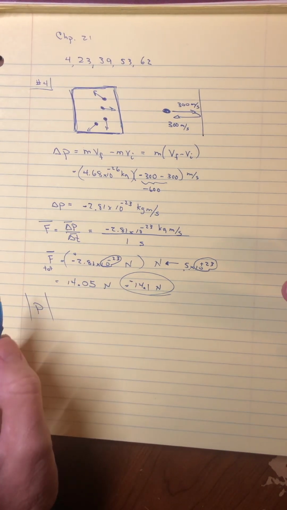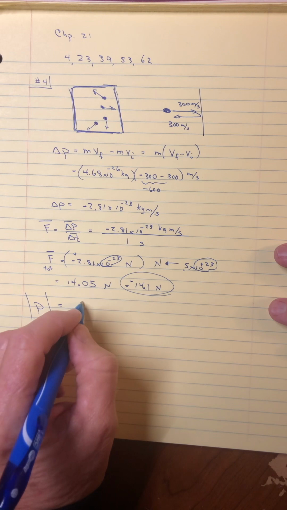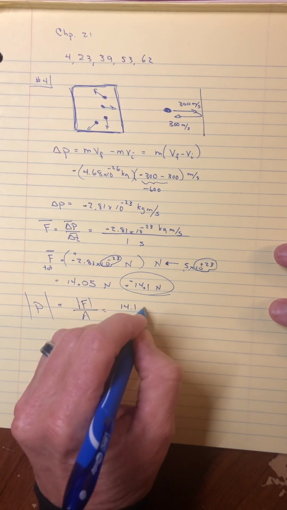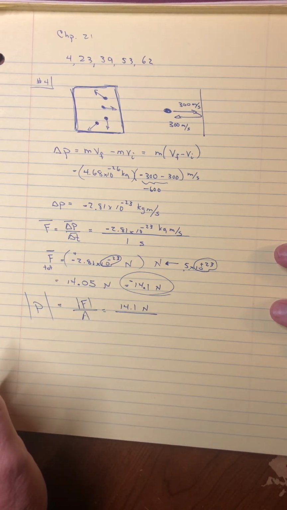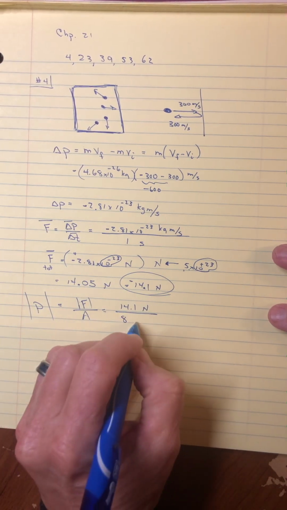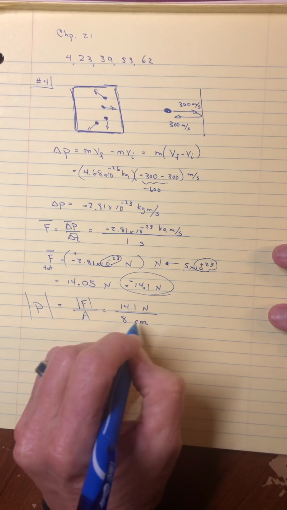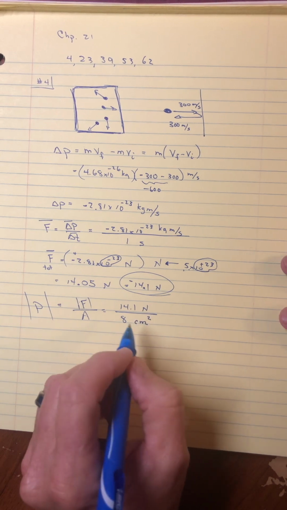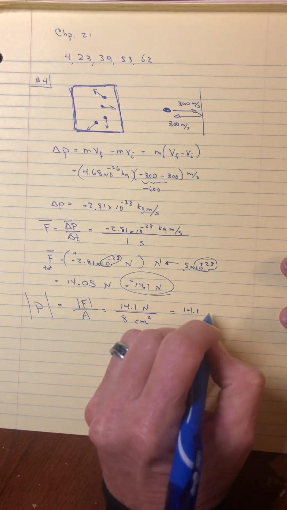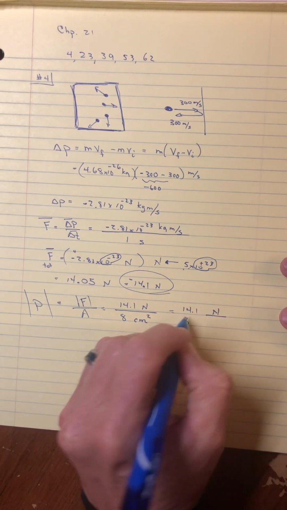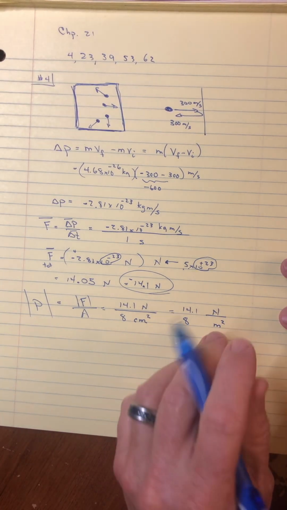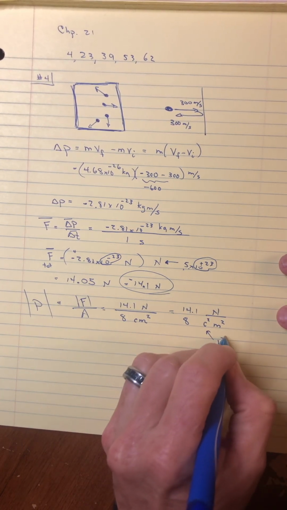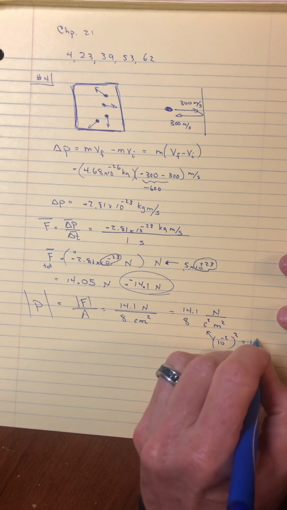the pressure, then the absolute value would be the amount of force divided by the area. So this is 14.1 newtons, and they said this area was 8, and they said it was in square centimeters. So I'm going to do the standard square centimeters, but keep in mind that means that not only is the meter squared, like this, but the centi is squared. And centi is 10 to the minus 2. So you square it, you get 10 to the minus 4.